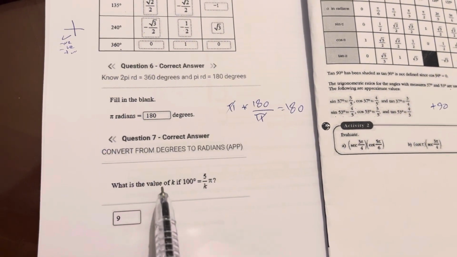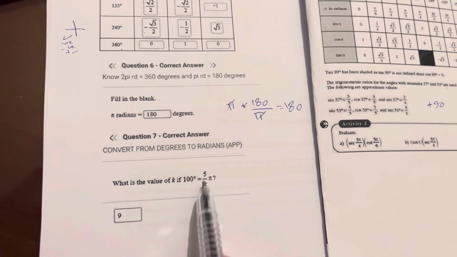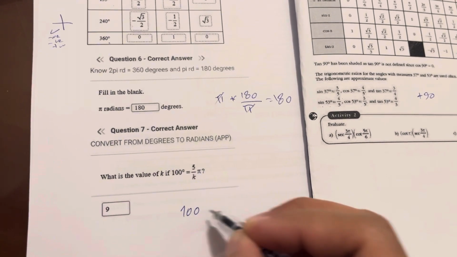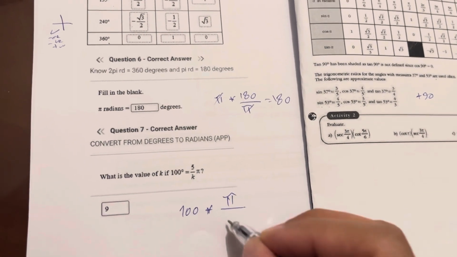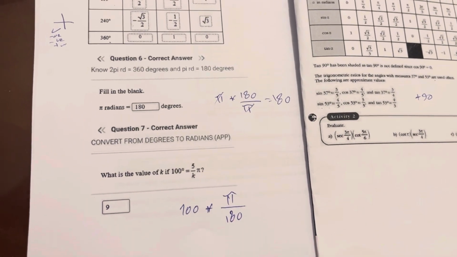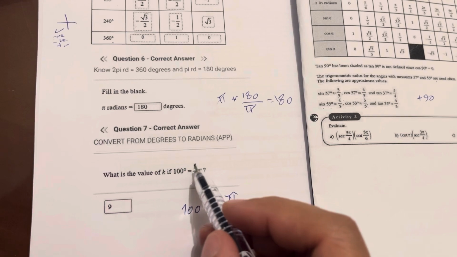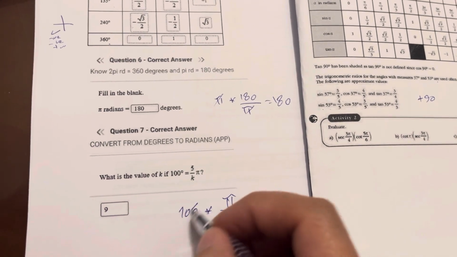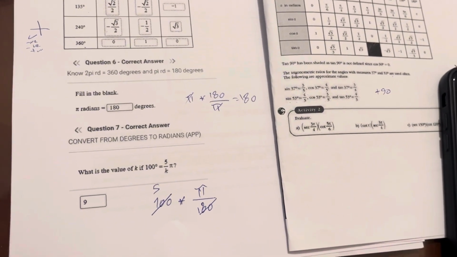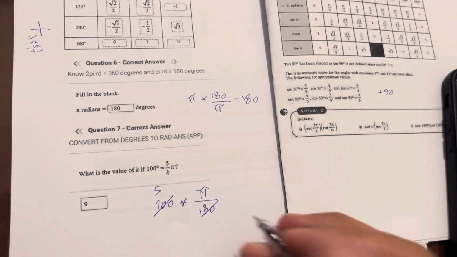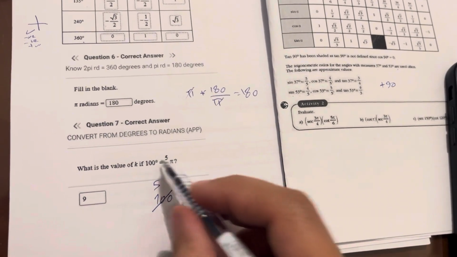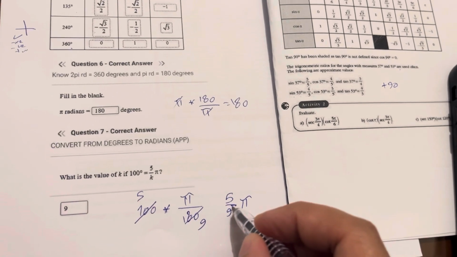Question 7. What is the value of k if 100 degree is equal to 5 over k pi? 100 degree to radians, 100 times pi over 180. The pi will remain as it is, so I need to simplify the 100 and the 180. He already told you that this will be 5, so 100 divided by 20 equal 5. So I will divide the 180 divided by 20, it's equal to 9. So this is 5 over 9 pi. You already have the 5 and the pi, so you need to put 9.